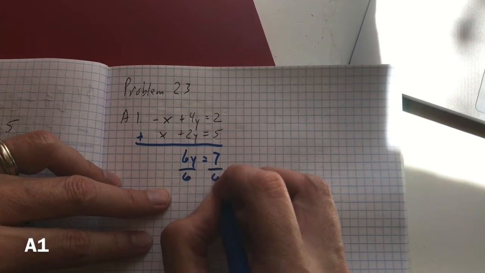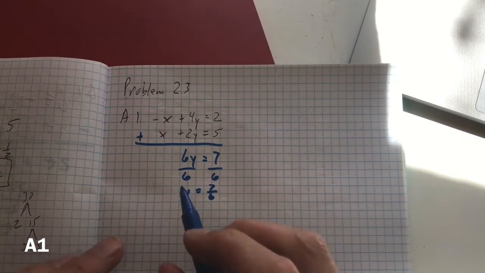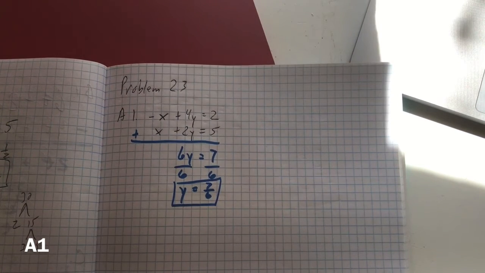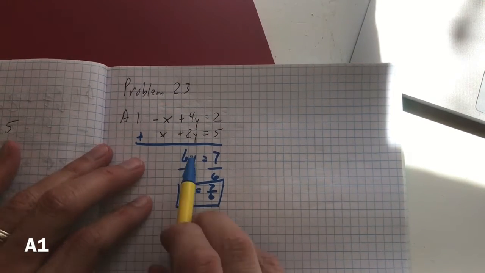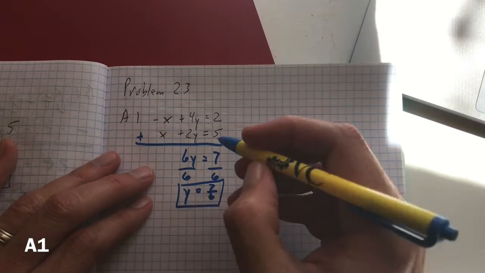Divide by 6, divide by 6. Turns out that y is equal to 7/6. And we'll leave it that way. That's totally fine to work with. Now we're going to take that and plug it back in. I like this equation because it's a smaller number for multiplying, and also it's a positive x here too. So I'm going to put that in here.